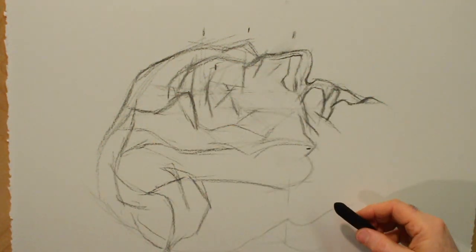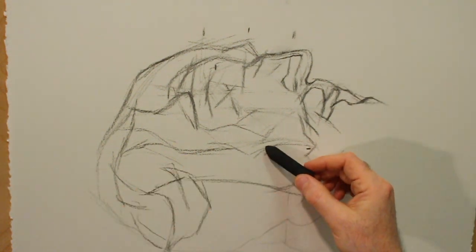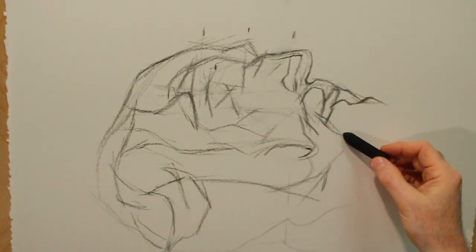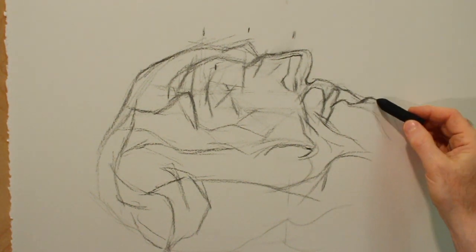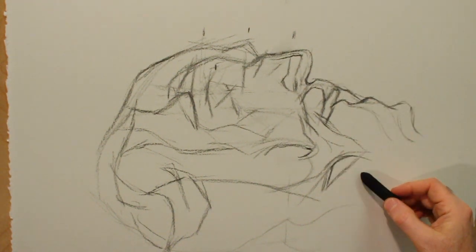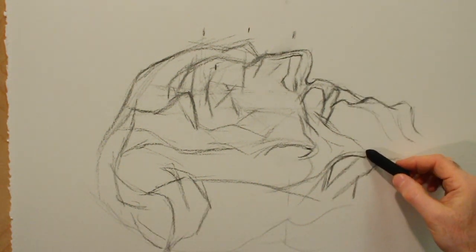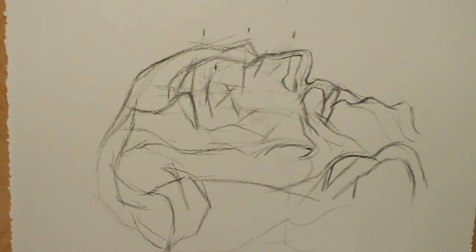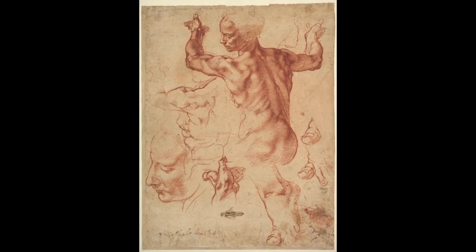But what I wanted to do with this drawing was to make an attempt to render form without relying on the traditional thoughts that you're supposed to be having about shading, not relying on core shadows and cast shadows. And so I used Michelangelo as my inspiration for that. If we take a break from my drawing and take a look at Michelangelo's study for the Libyan Sibyl, which is a part of the Sistine Chapel ceiling.